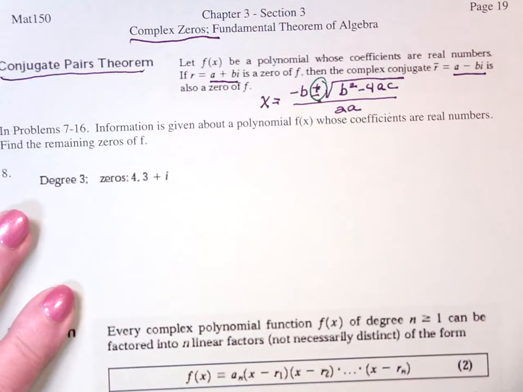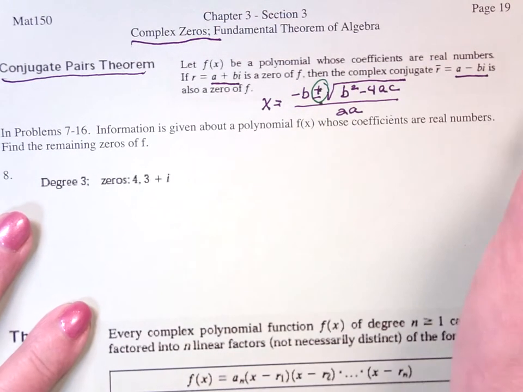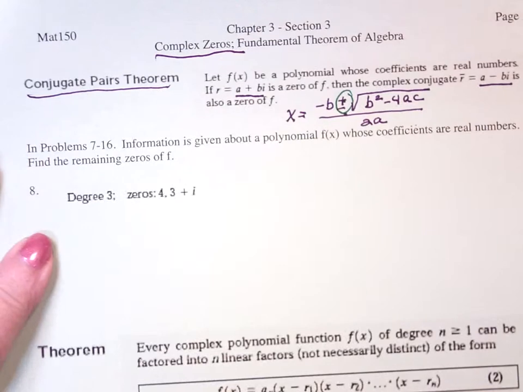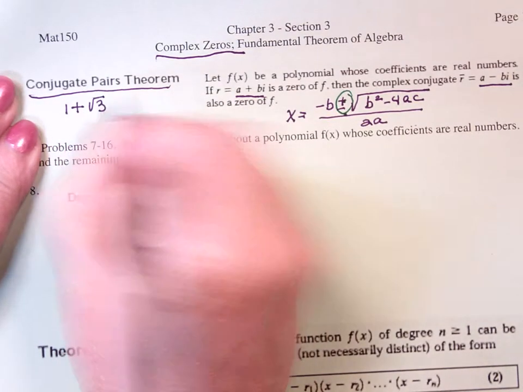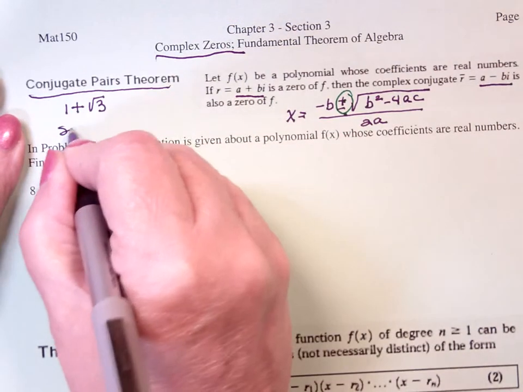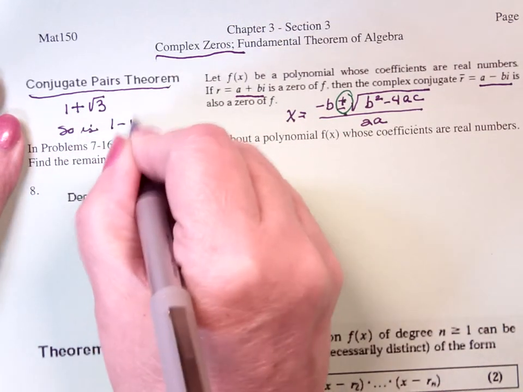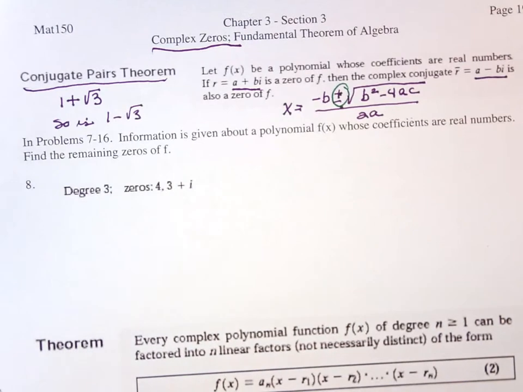And by the way, this is also true for real numbers. If 1 plus the square root of 3 were an answer, so is 1 minus the square root of 3, for the same reason, because they're conjugates of one another. So the real numbers, the ones that give answers with radicals, will come in pairs as well as the imaginary ones.